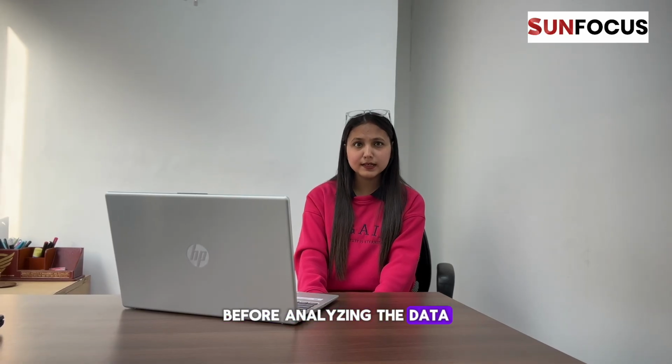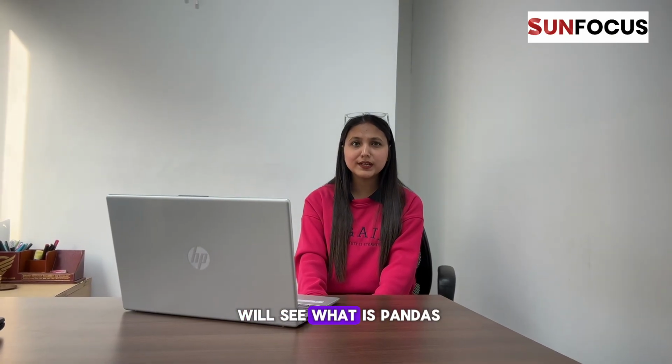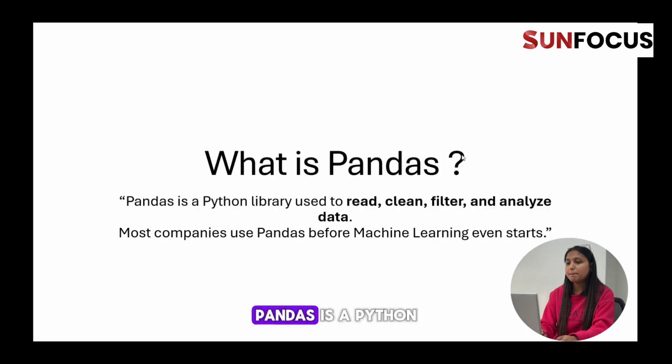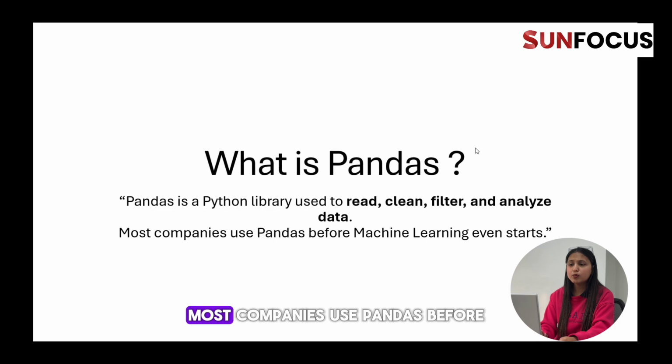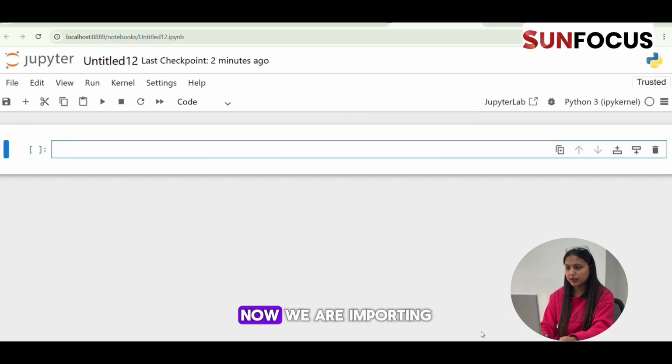Before analyzing the data, first of all we will see what is Pandas. Pandas is a Python library used to read, clean, filter and analyze the data. Most companies use Pandas before even machine learning starts. To analyze the data, first we need to import the library. Now we are importing the library.